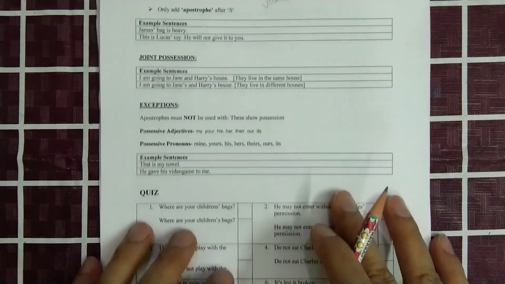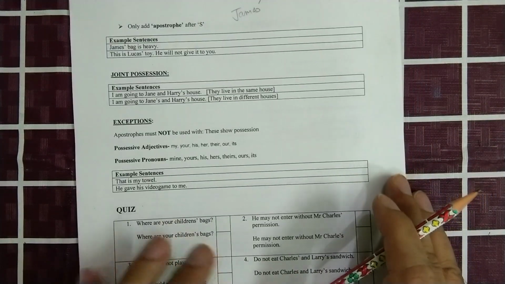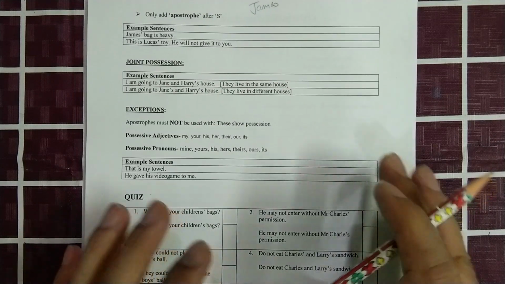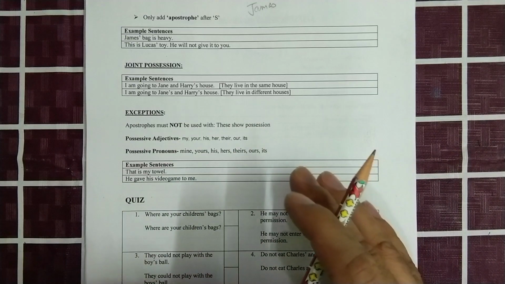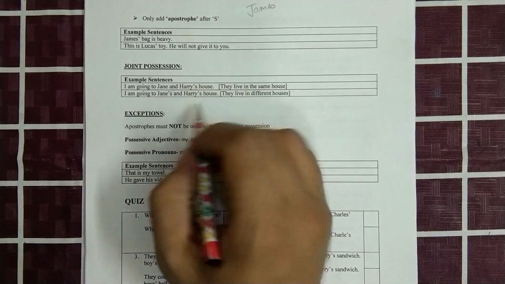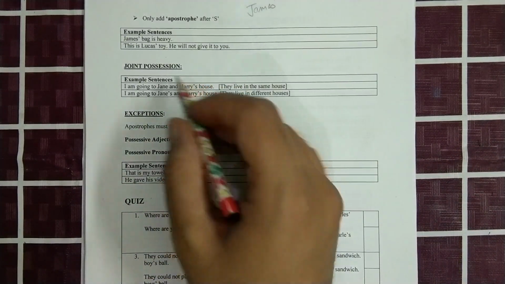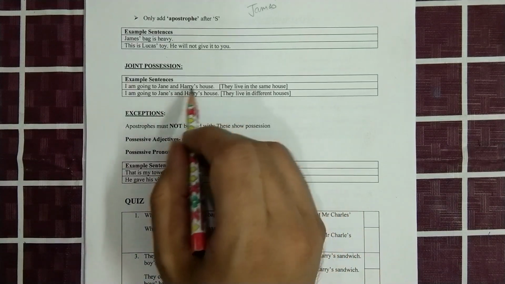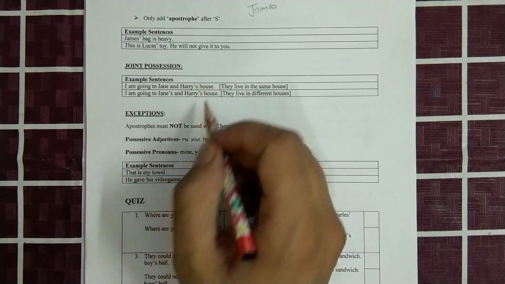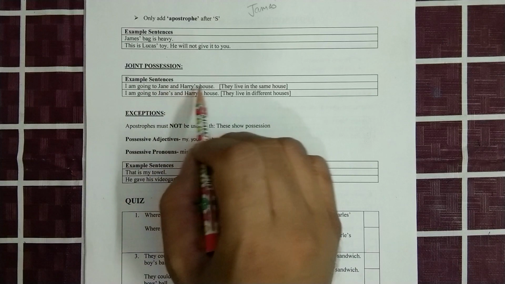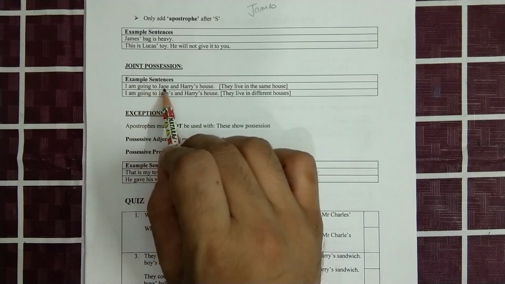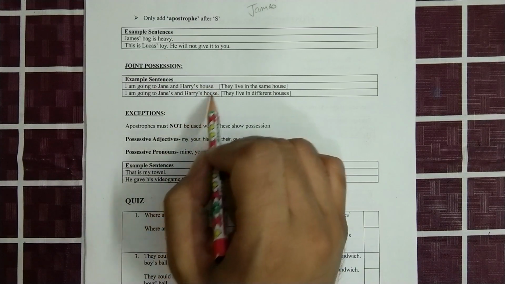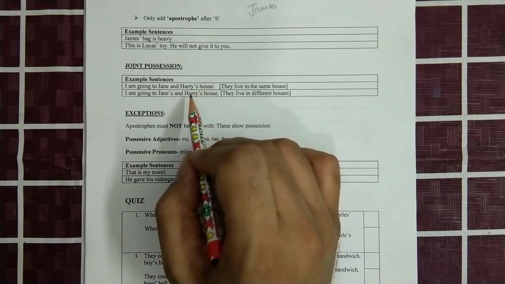Okay. Now the second one is joint possession. Joint possession can get quite complicated sometimes, but let me clarify it to you with this example, so it would be better for you. If we talk about this house, I am going to Jane and Harry's house. So we are talking about this house.